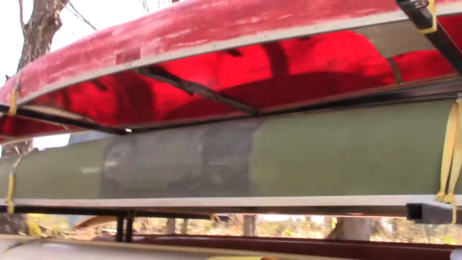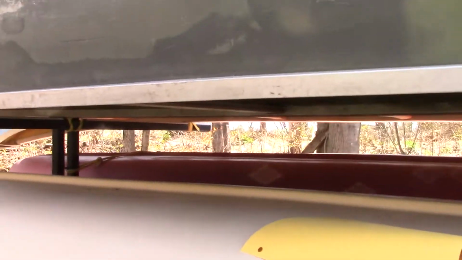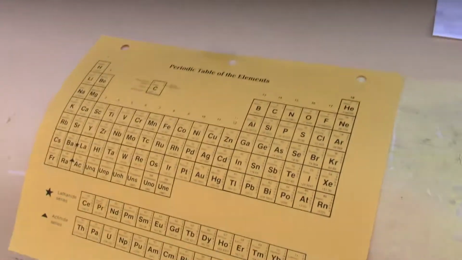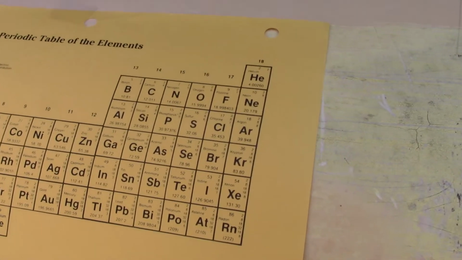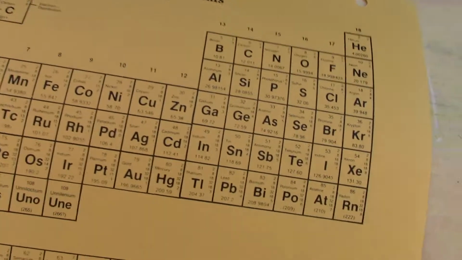So I'm going to show you the things that you're going to be using. One is the periodic table, and they're going to be yellow for this exercise.